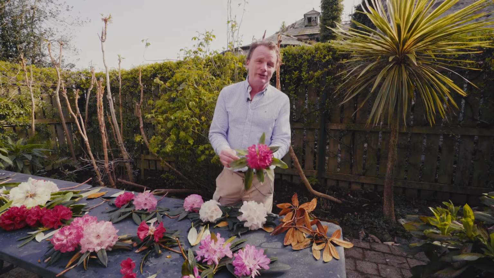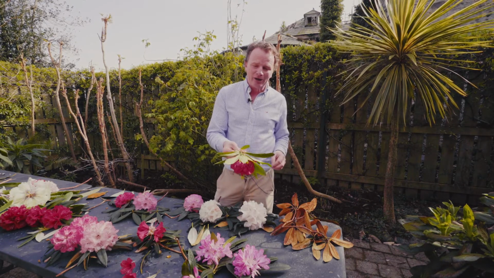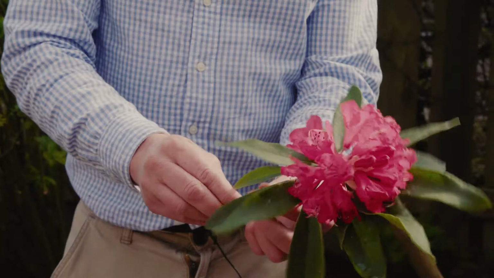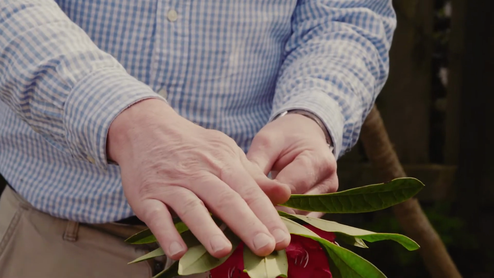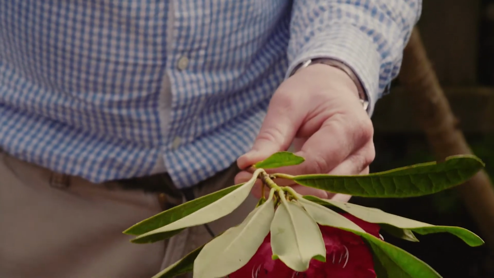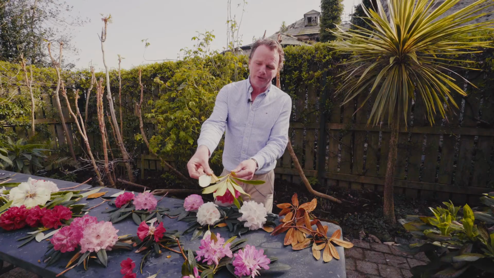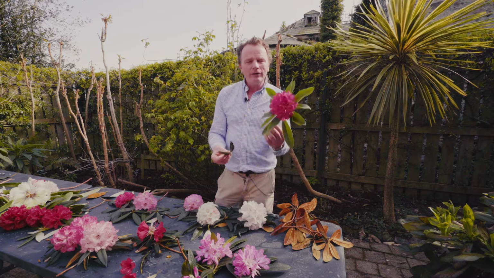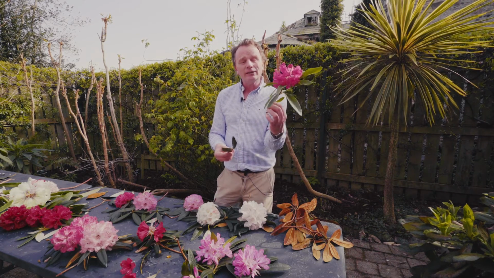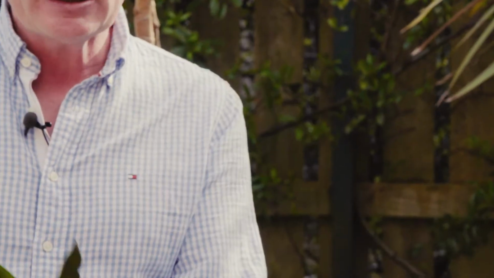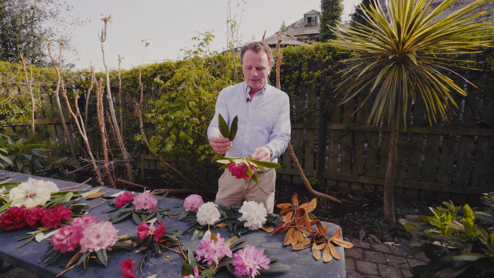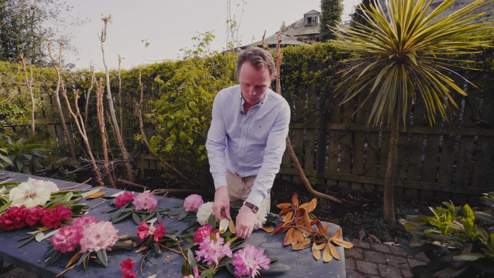So again, this is Rhododendron altaclerense, the Highclere rhododendron. Again, turn it over, a really important look on the underside of the leaf, and you can see straight away that it's just dull green. It's glaucous compared to arboreum. So very often people grow this in their gardens and they think they've got arboreum, but it's not. It's an arboreum hybrid.